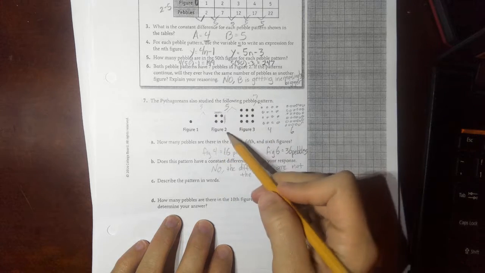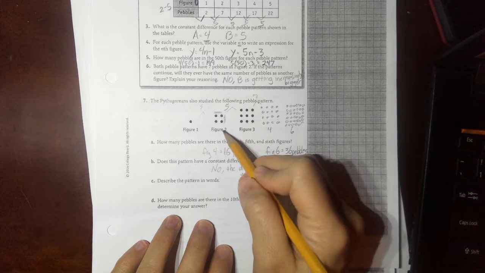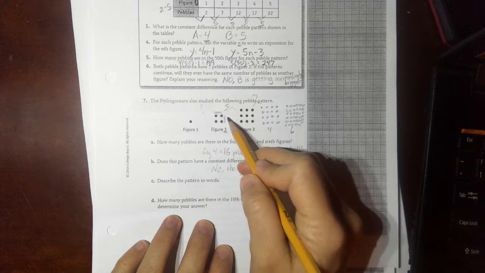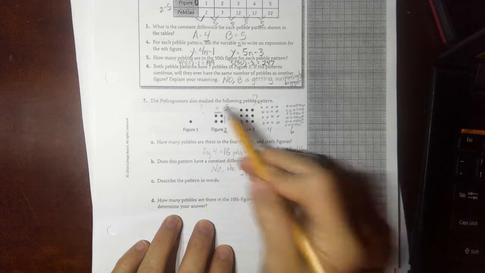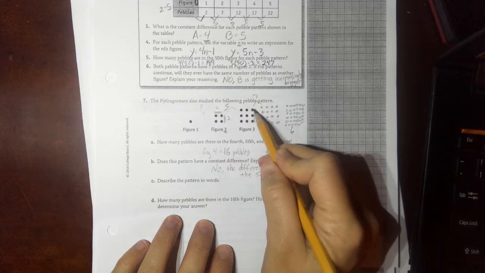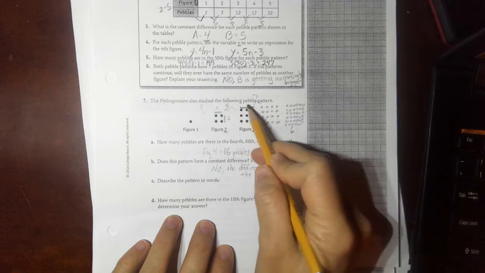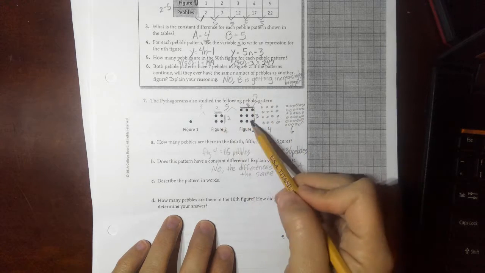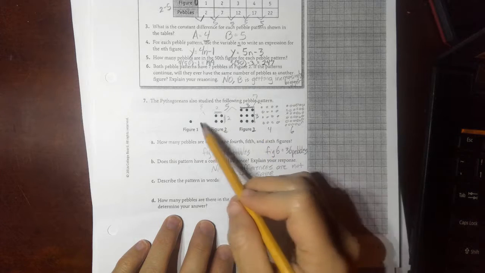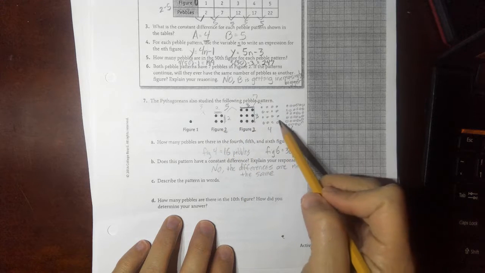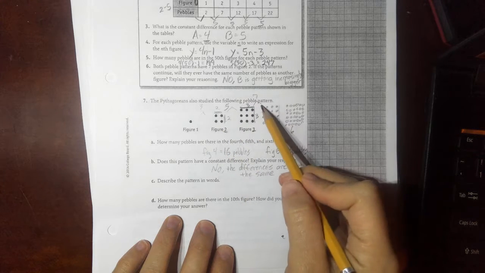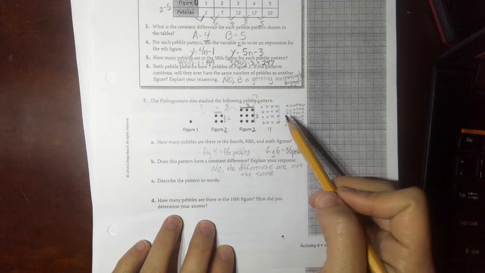So it's the value of n times the value of n. Same thing here. We have the value of n, or the number of the figure, times that same value up here. And that's the pattern that keeps showing up, that the side value and the top value increase by 1 each time, right?